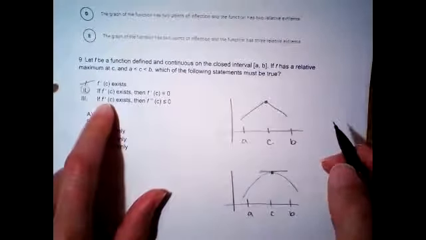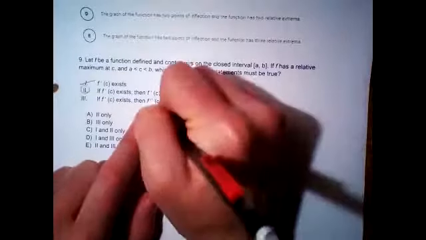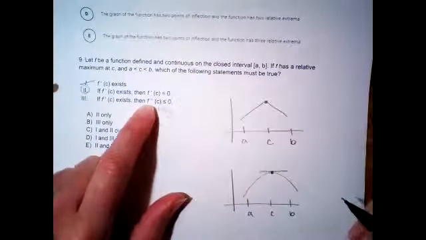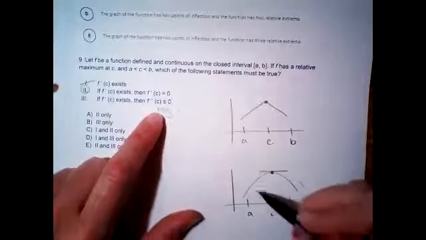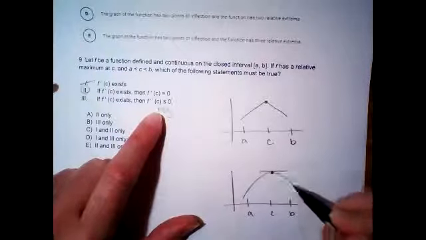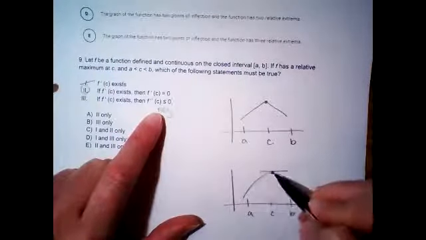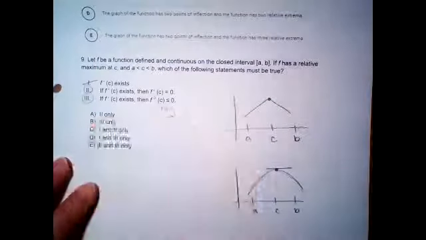And then lastly, if the derivative exists, then the second derivative is less than 0. That means negative. Second derivative being negative means concave down. And that's also going to have to be true. If we get a maximum there, this graph has to be concave down to make that be at the top of the hill. So that one is also going to be true, and so we get E for that one.